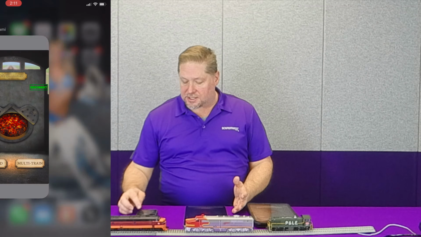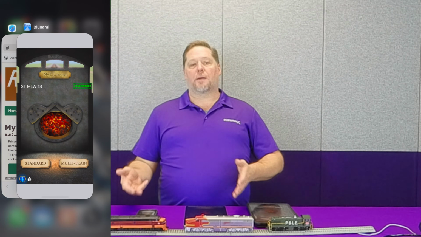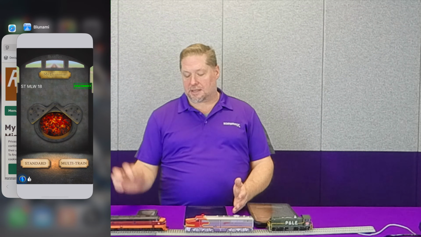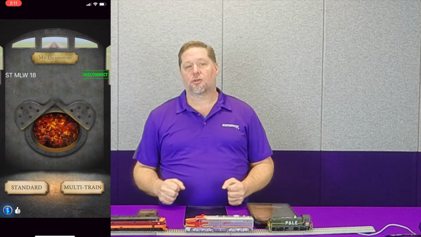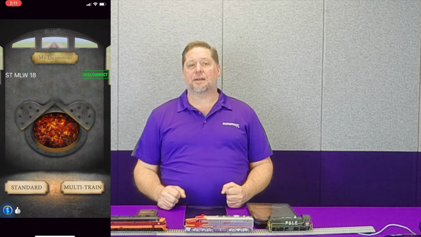And so we make assumptions that it's closed, but the reality is that it's actually not closed. Though while it's not necessarily on our screen, you can see here that when I swipe up, it's still running in the background. So when I click on it again, I still have full control of my Milwaukee Road 18.